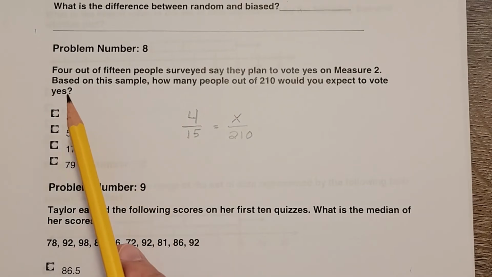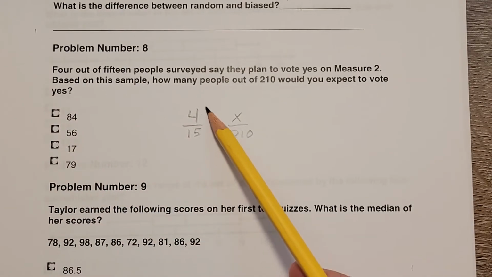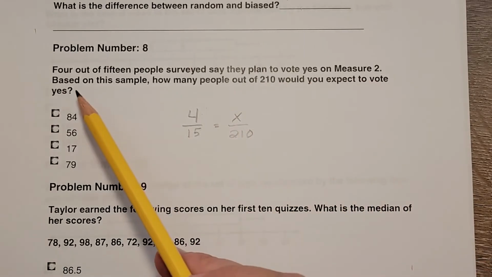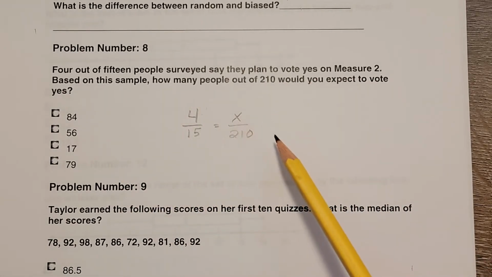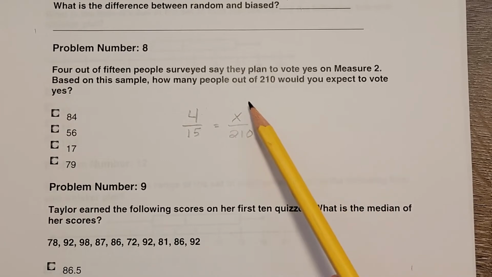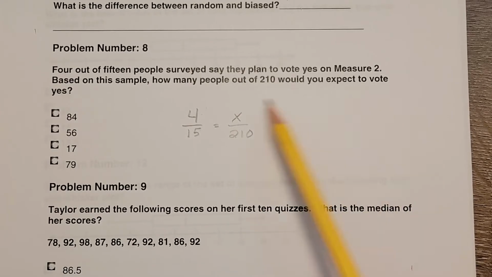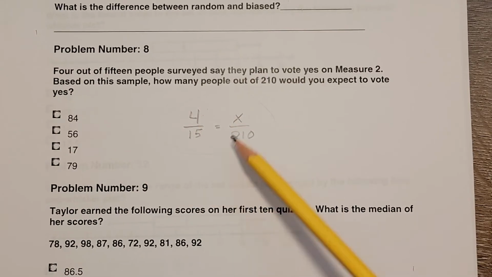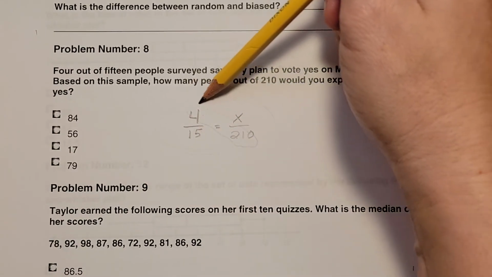Okay, problem number 8. 4 out of 15 people surveyed say they plan to vote yes on measure 2. Based on this sample, how many people out of 210 would you expect to vote yes? So what we did here is we created a proportion. Remember, we're going to cross multiply.